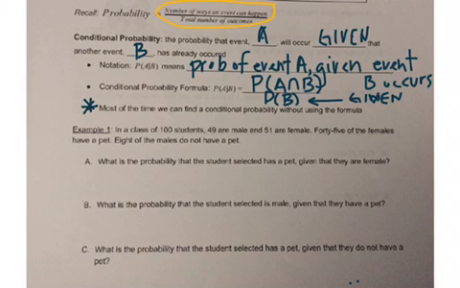Let's try this example. In a class of 100 students, 49 are male, 51 are female, 45 of the females have a pet, and 8 of the males do not have a pet. Let's break this down. We have 49 males.